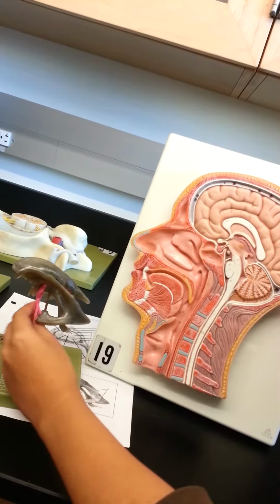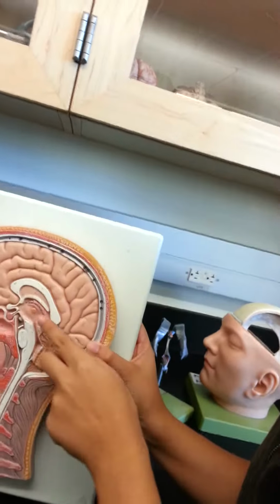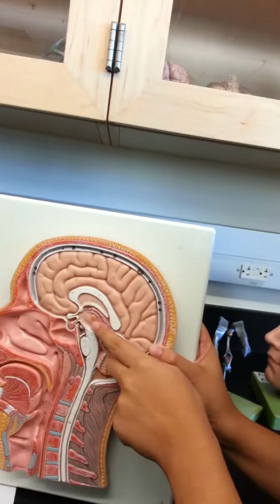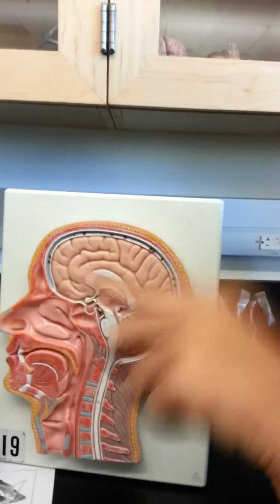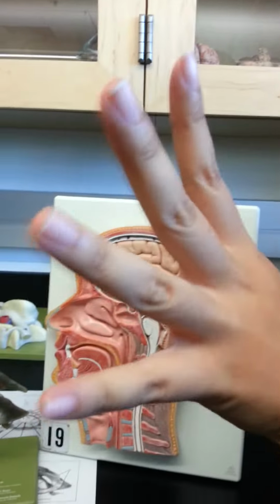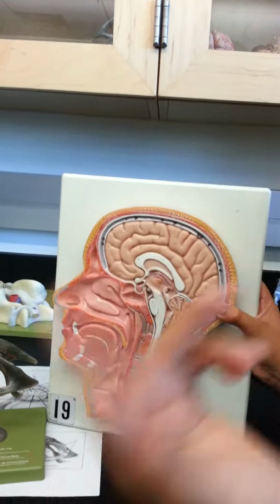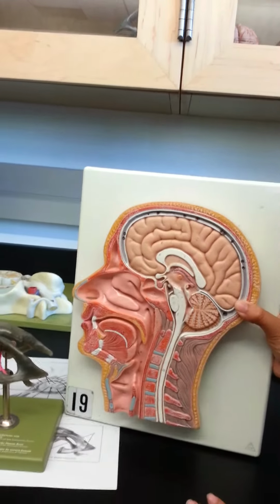On this brain though, if they take a pointer and point here, I suggest you say thalamus with massa intermedia, because that is in your lab manual, so you kind of want to double check, make sure, so you want to put thalamus with massa intermedia. And yeah, that's it for your ventricles.